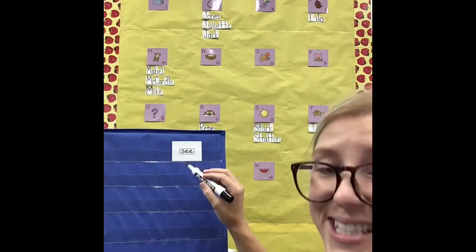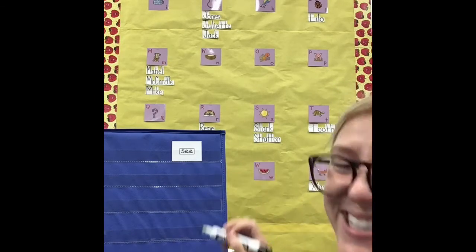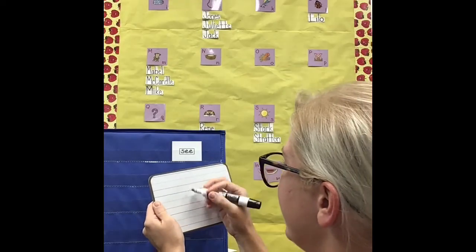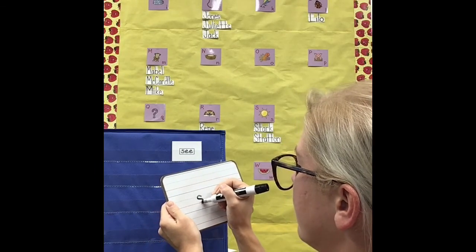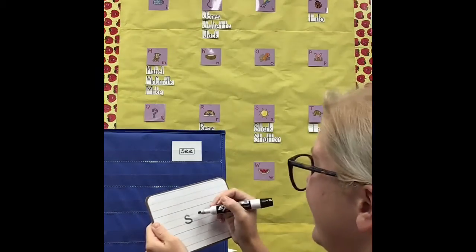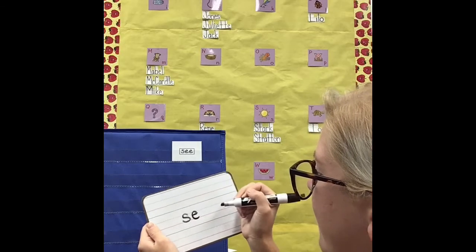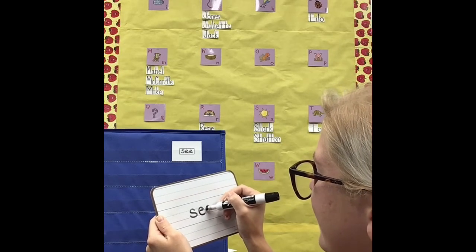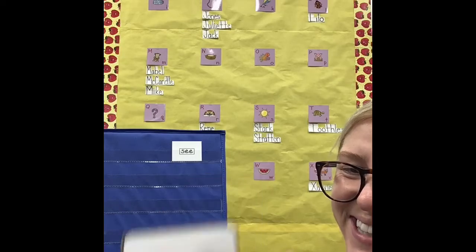A is the word. See, S-E-E. Let's write the word see. S goes around and around like a windy road. E goes across and around. Another E, across and around. See. The word like.